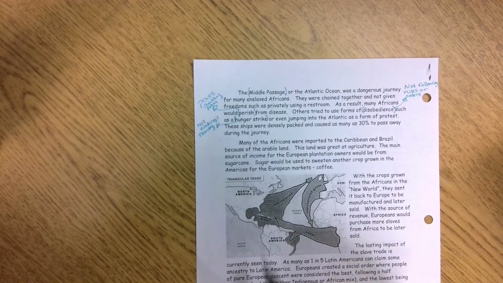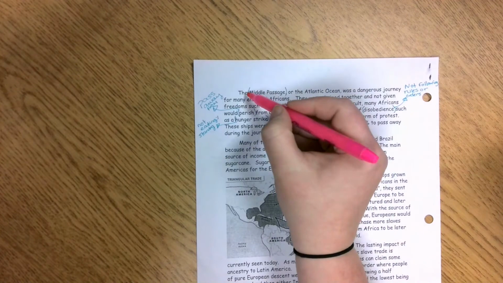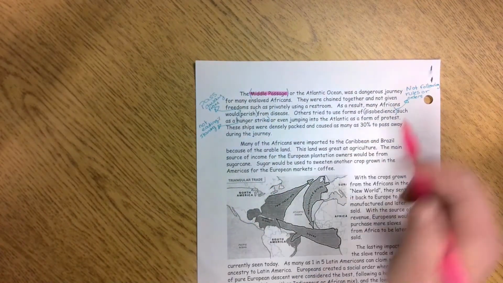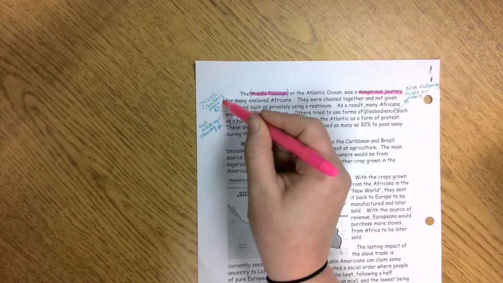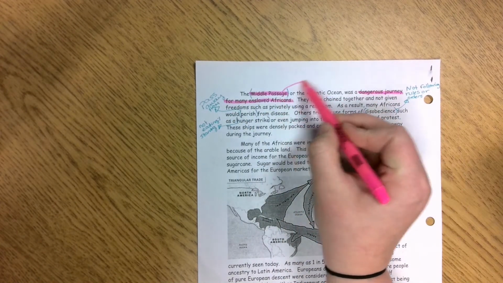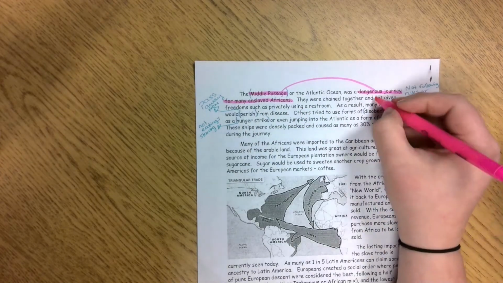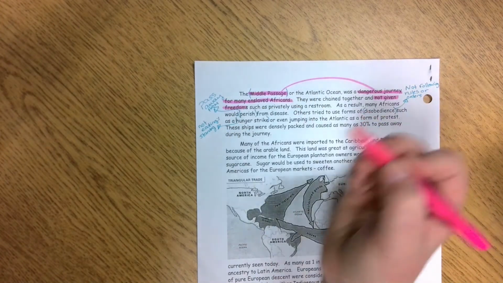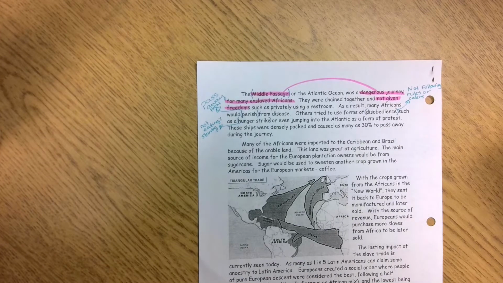Alright, so let's go back with our highlighter. So this middle passage right here, let's look at that. Middle passage, it was very dangerous. So again, I don't want to highlight this entire paragraph, so I'm just going to do this. Okay. They were chained together, not given freedom, such as privately, so no freedoms. We could kind of guess that from the enslaved part of enslaved Africans. Unfortunately, that would become a reality for many of them and would stay a reality for most of them for the rest of their lives.